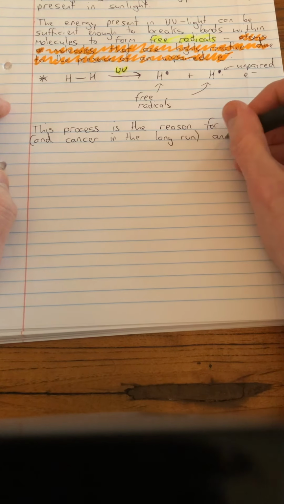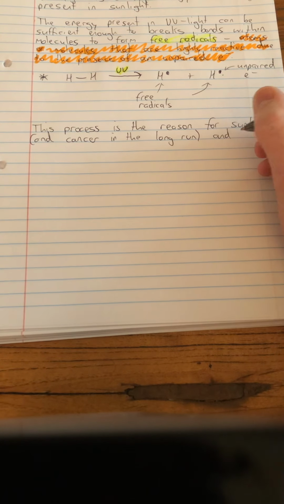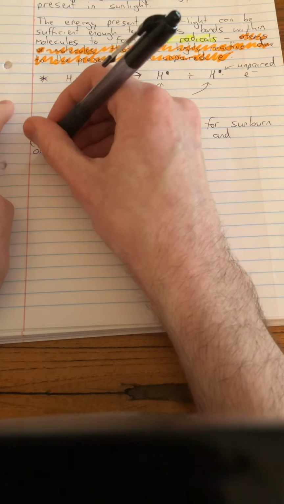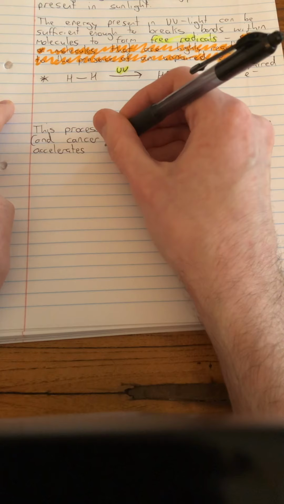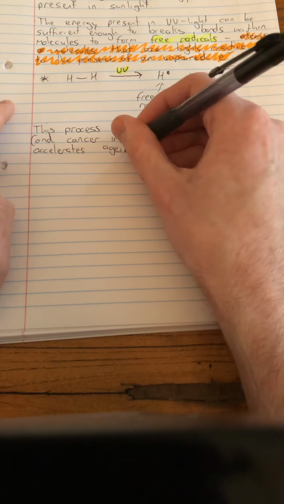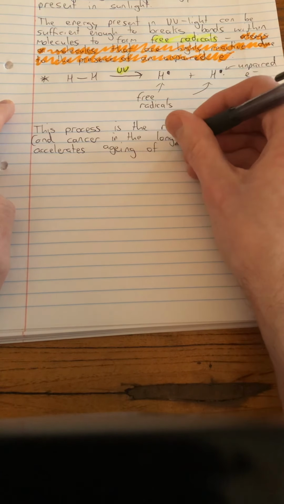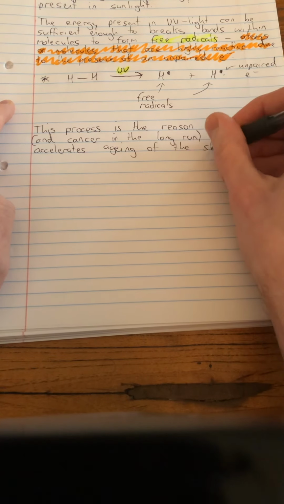And not only does it cause sunburn and cancer, it accelerates aging of the skin. Yeah, it makes the skin look almost leather-like.